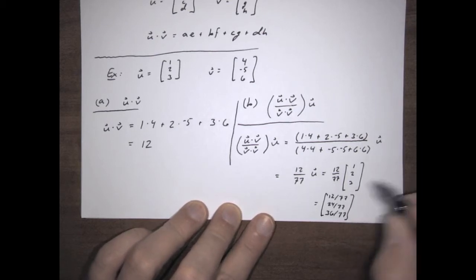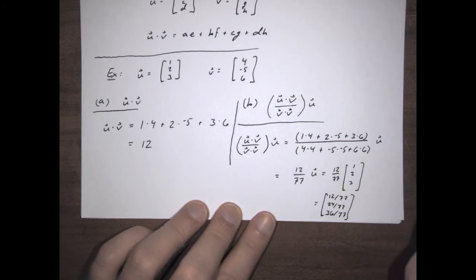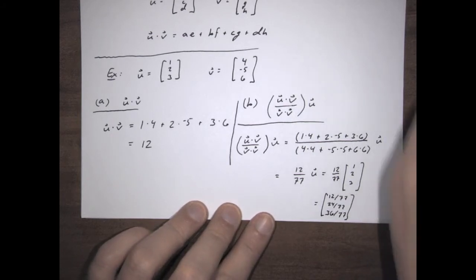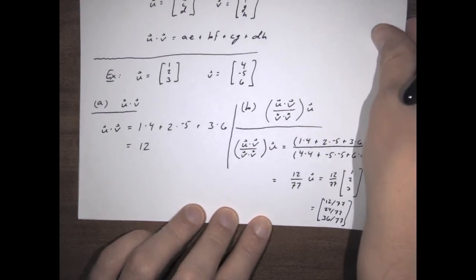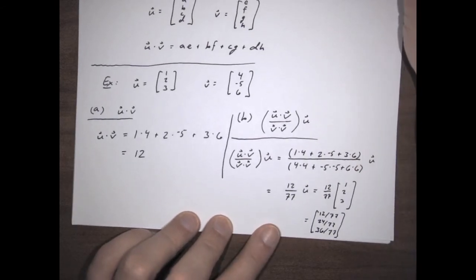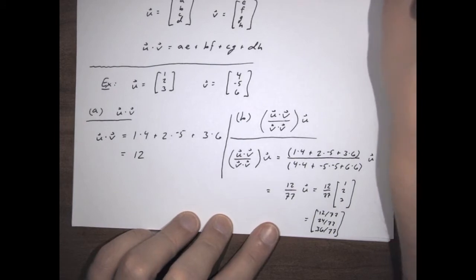Now, what does this actually represent? Well, that's a matter, again, as I said, for another section. The next section will discuss what such a calculation would actually mean, but this is, in the meantime, how you would actually do it.